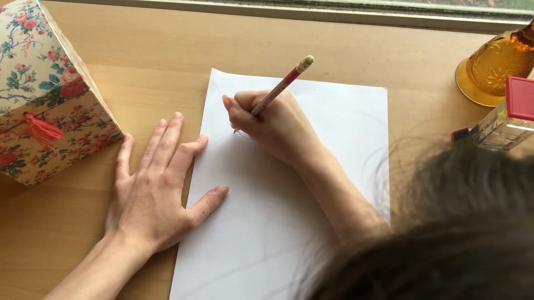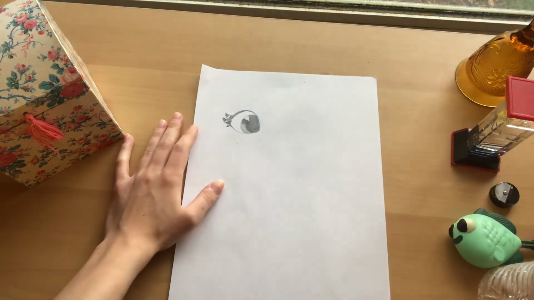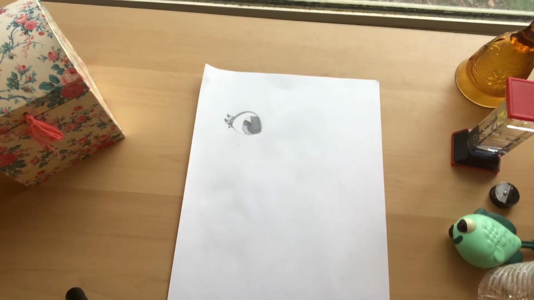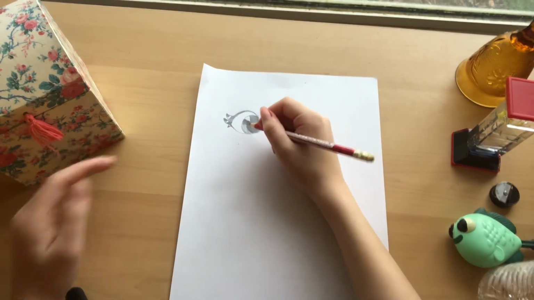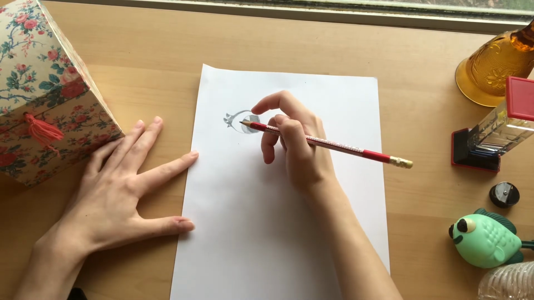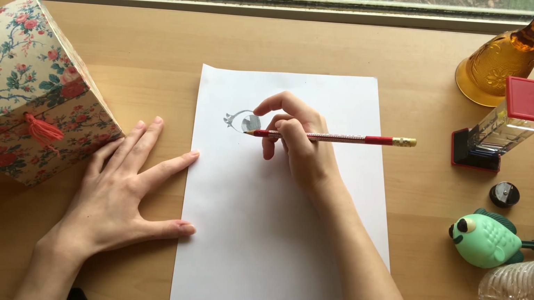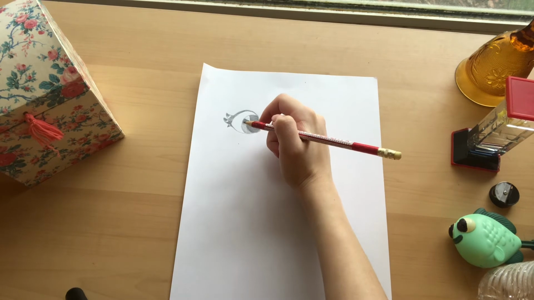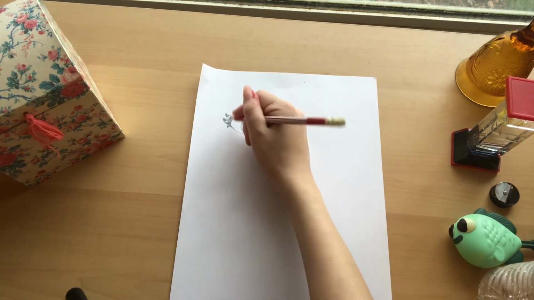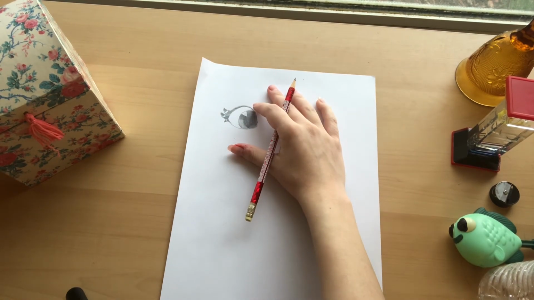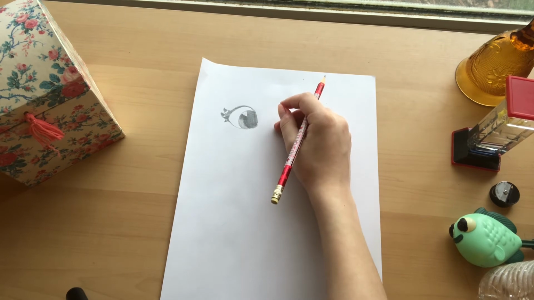And color this in here. Okay, so that is a female eye. The good news is that a male eye is easier because you don't need as much eyelash, obviously, because then it would look feminine.